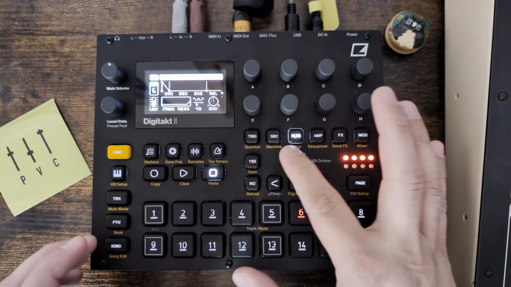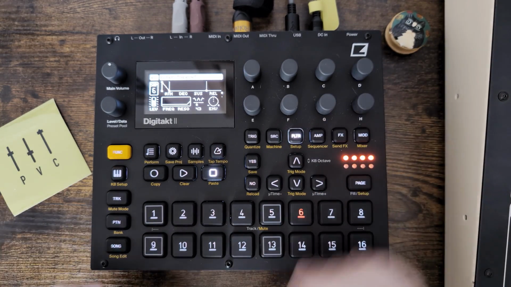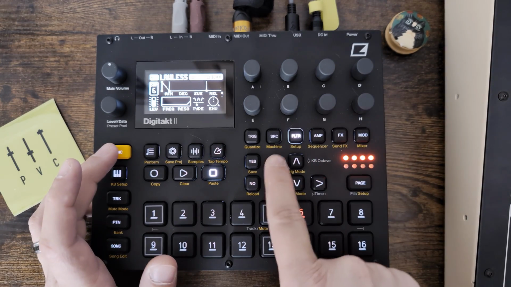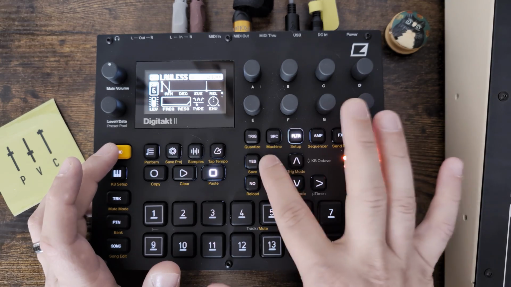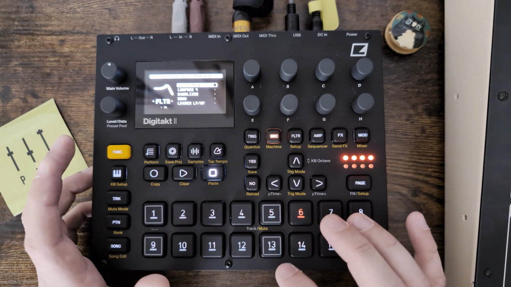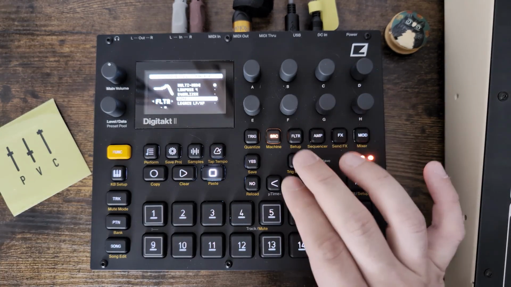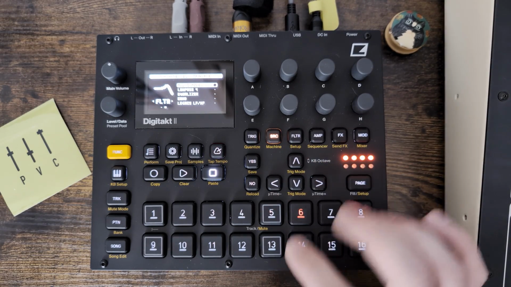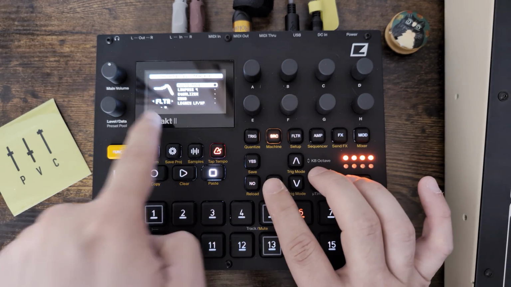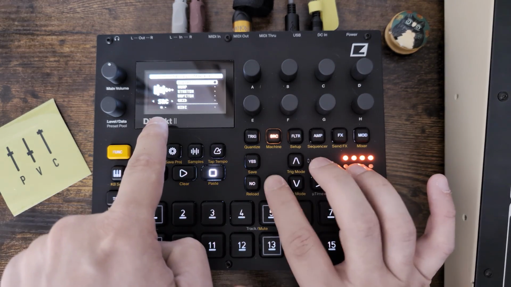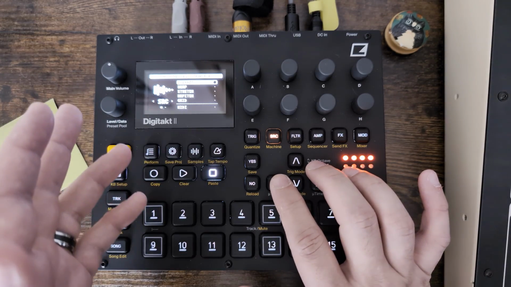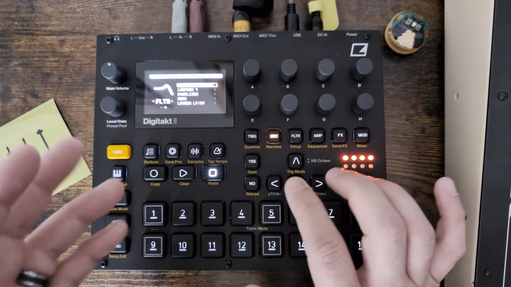But now if you want to change the type, it's a machine now, so while you're on this page, if you hold Func and Source here for the machine, that brings up the filter machine, and that's where you change your filter type. You'll see there's dots there, you can go left and right, so this is the machine selection. So you can also change the machine for the sample here.